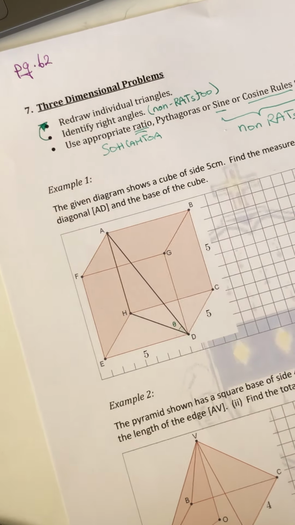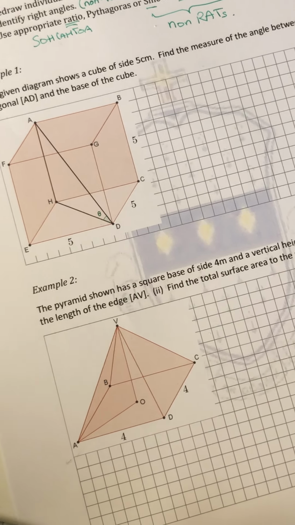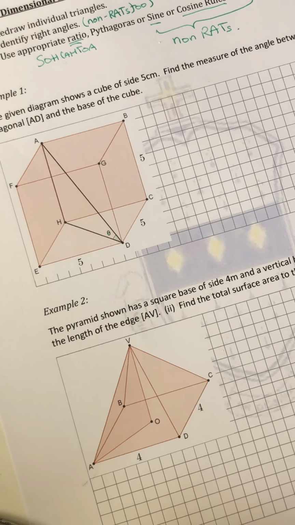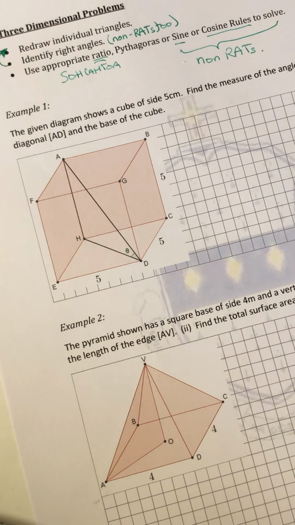Now, let's take a look at the example that they've asked us to do here. Example 1. Just move this. Hopefully you can see okay. I apologize for the angle. This will get better. I'm just waiting for some equipment to arrive.